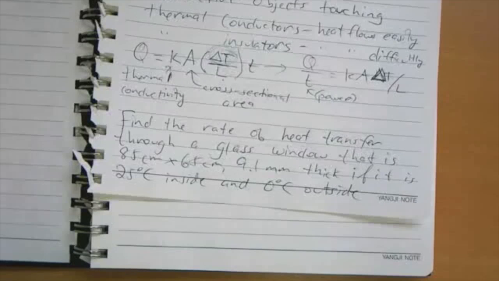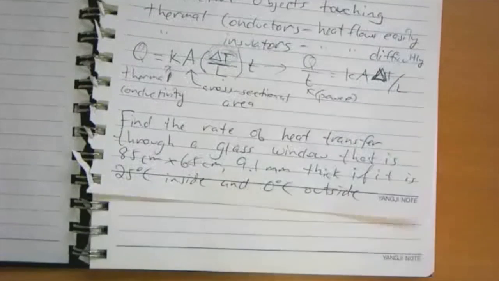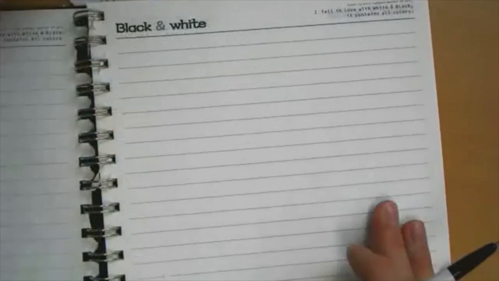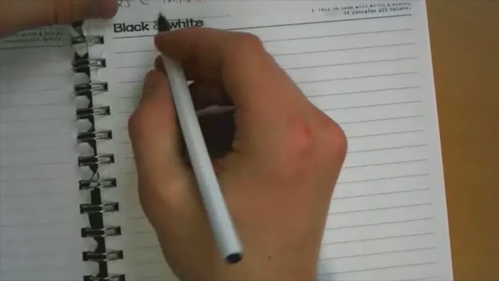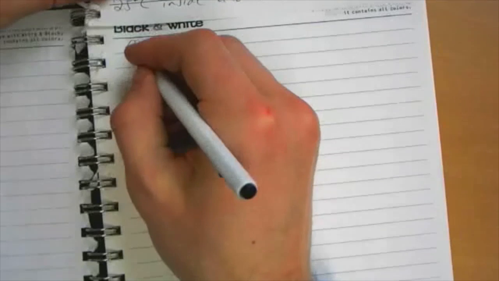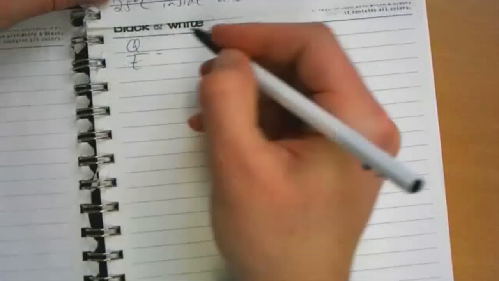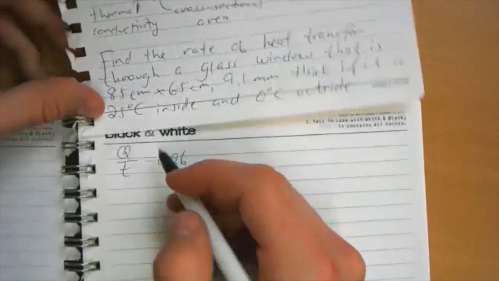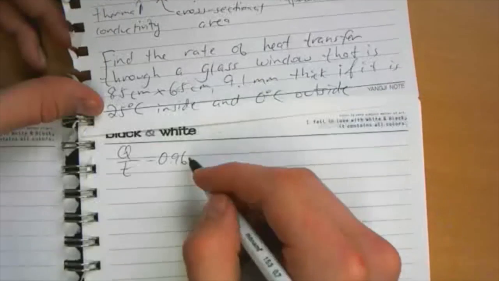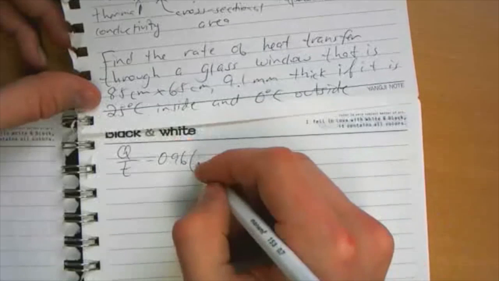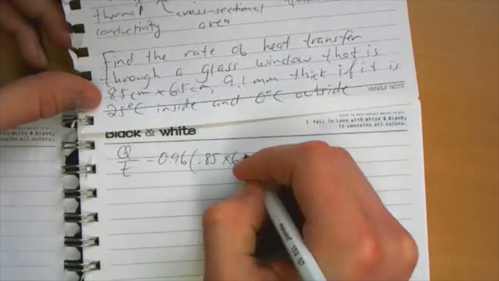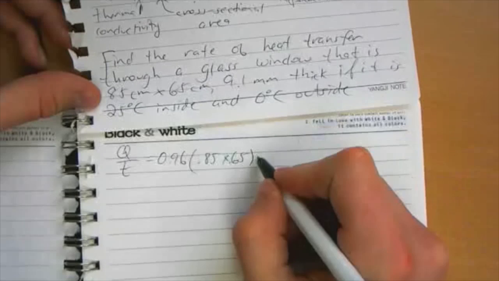Anyway, I have looked up that the thermal conductivity of the glass typically used in windows is about 0.96. So the rate of heat transfer, that's Q over t, is 0.96 times the area, well, that's the cross-sectional area, which is the 85 centimeters times 65 centimeters, times the delta T, which is 25 degrees.